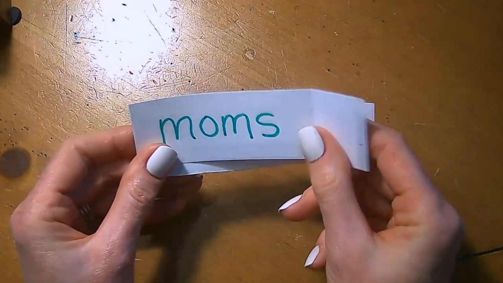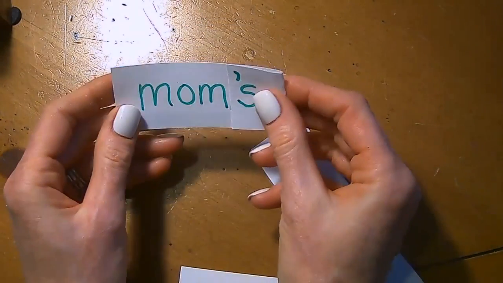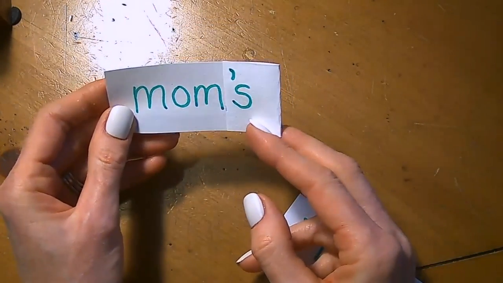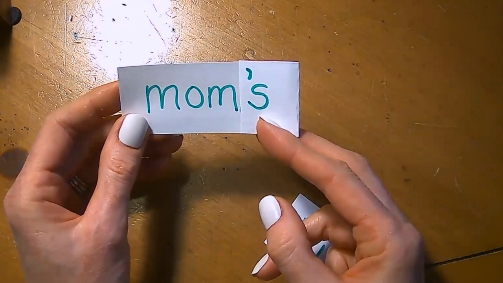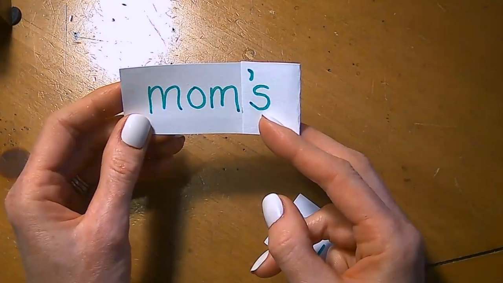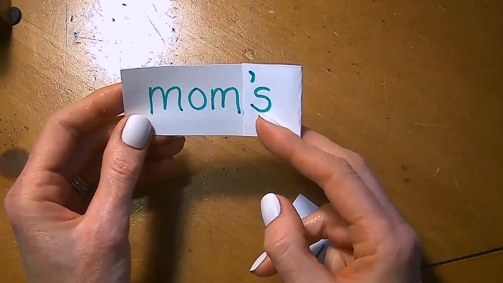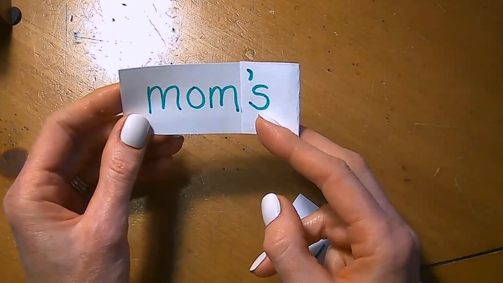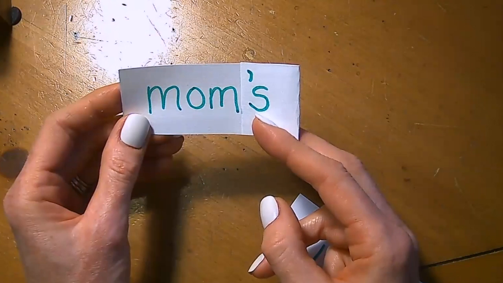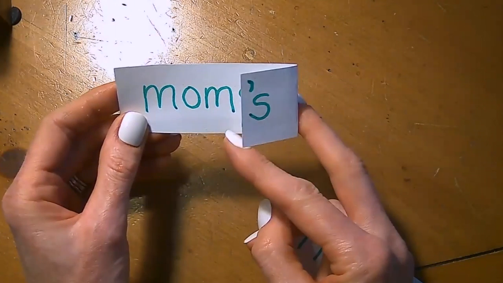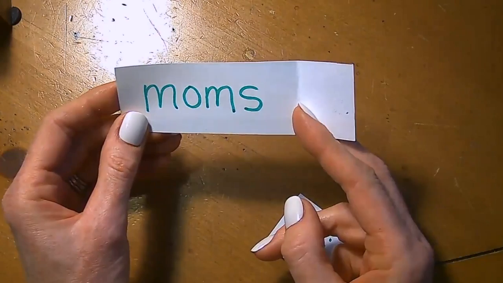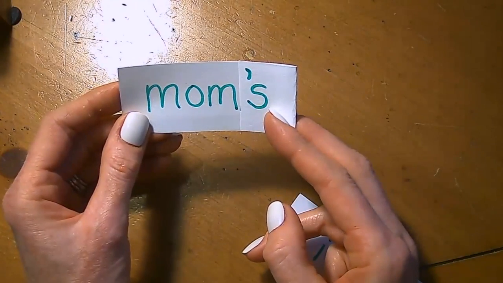When I flip this over, we have an apostrophe S. This stands for one mom, and she's showing ownership. Mom's, what could mom own? Mom's phone, mom's car. That shows ownership. More than one, plural, ownership.